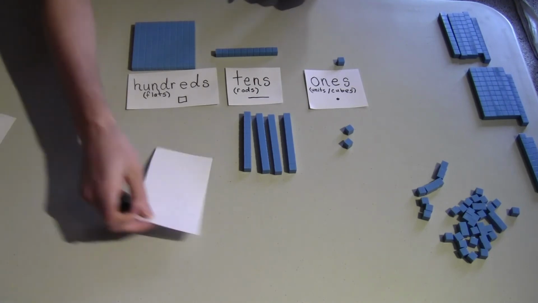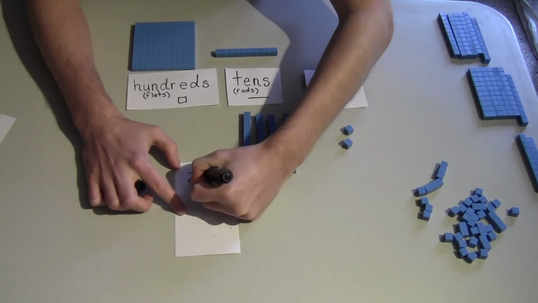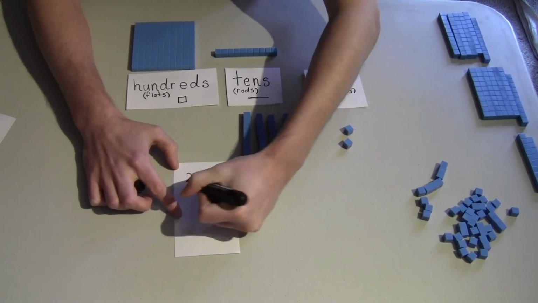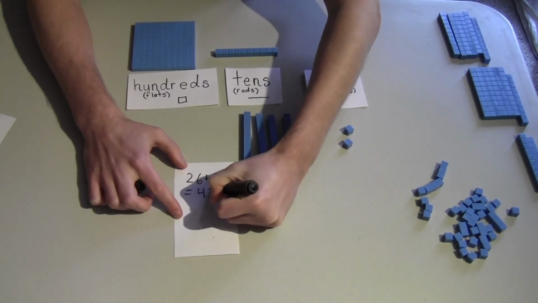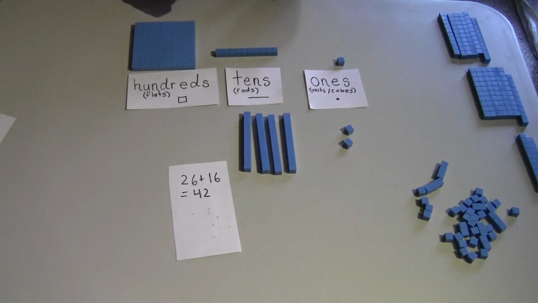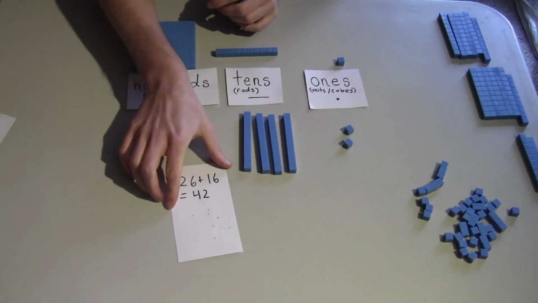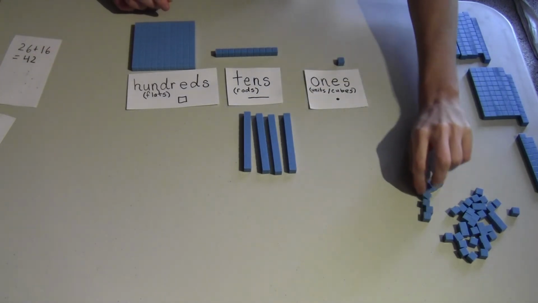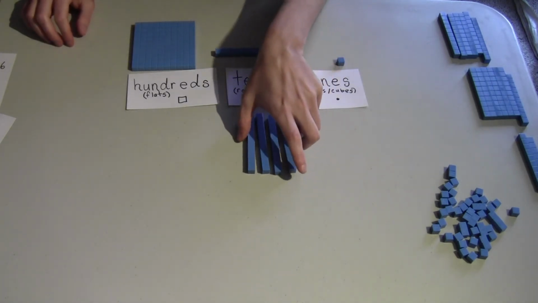I'm kind of running out of paper here. Okay, I can do it on here. So it was, what was it, 26 plus 16 is equal to 42. So that's how you can use base 10 blocks to add numbers together. Let's do one more. I'm going to get another sheet of paper, and then we'll do the last one.